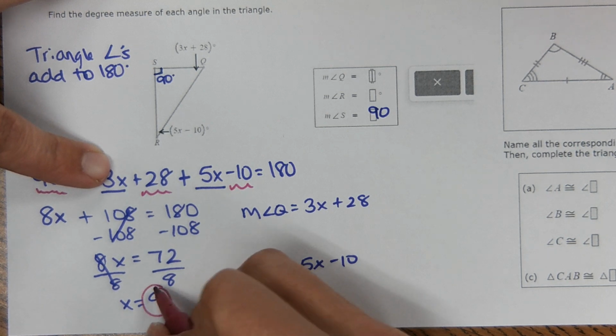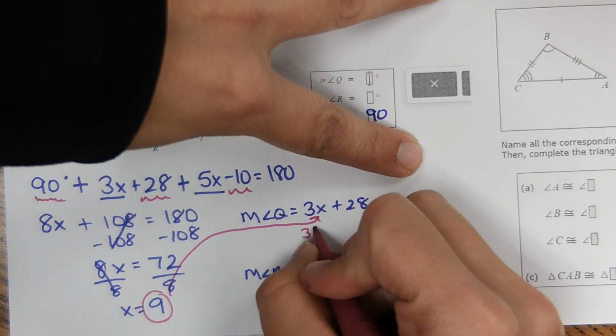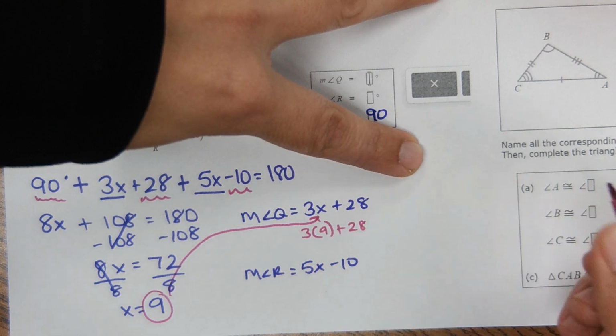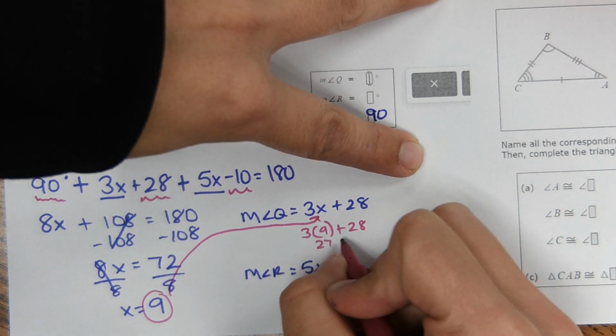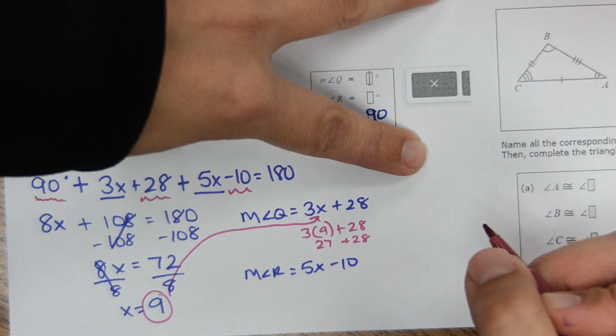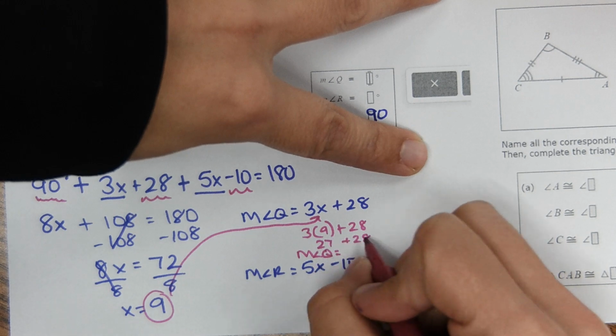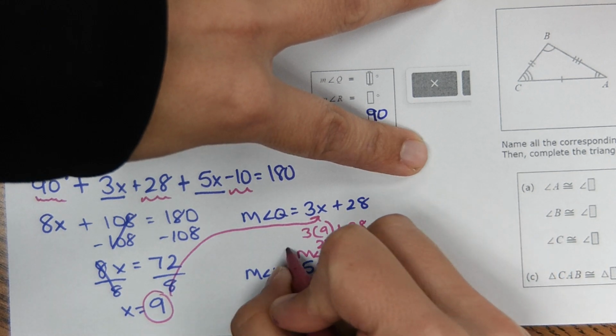I need to take the value of x and plug it into the expression. So 3 times 9 plus 28. So that would be 27 plus 28. And so measure of angle Q is 27 plus 28 is 55.